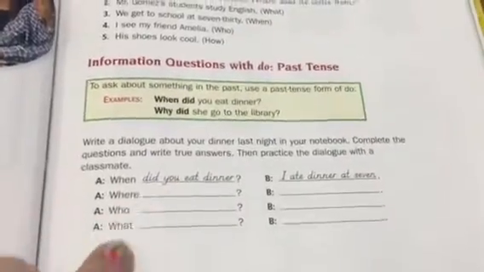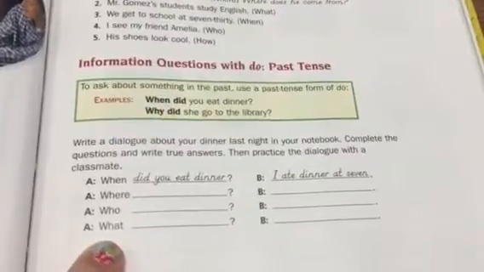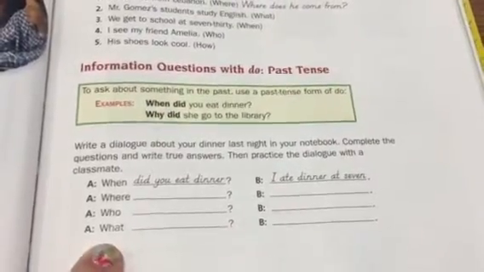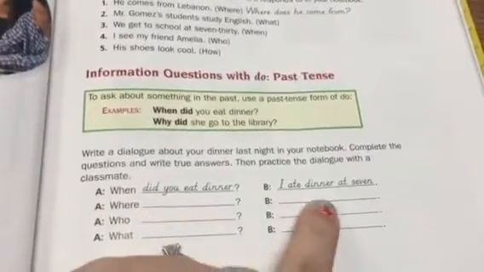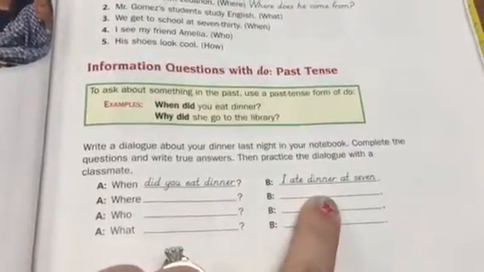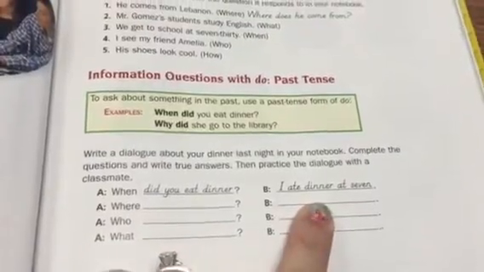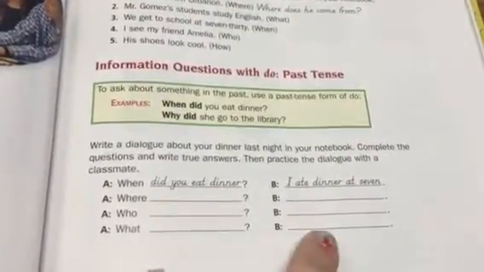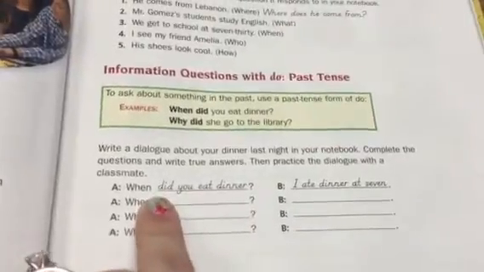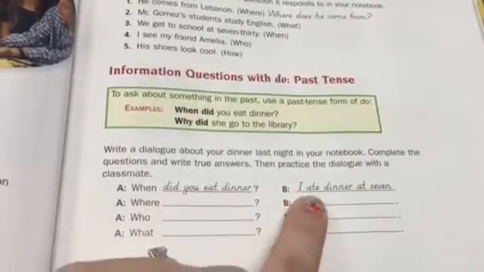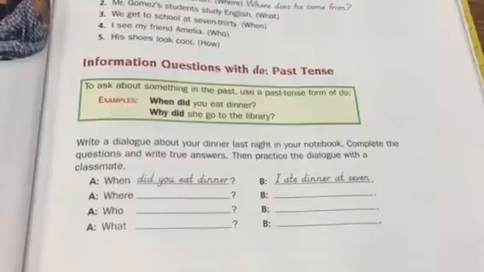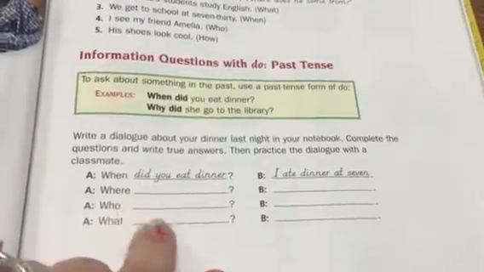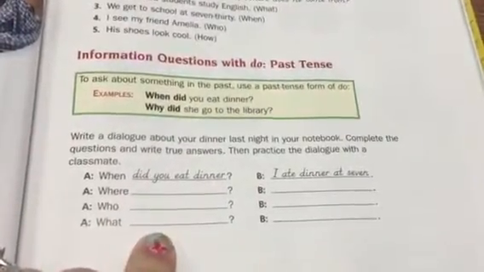So now I would like you to write a conversation about your dinner last night, or if you can't remember that, anything that happened last night. Make a question and then write the answer. When you're done with that, you can practice with a partner. You can ask them the question and see what their answer is. Before you start asking your partner, please check with the teacher to make sure you wrote your questions correctly, so you're asking your partner correctly.